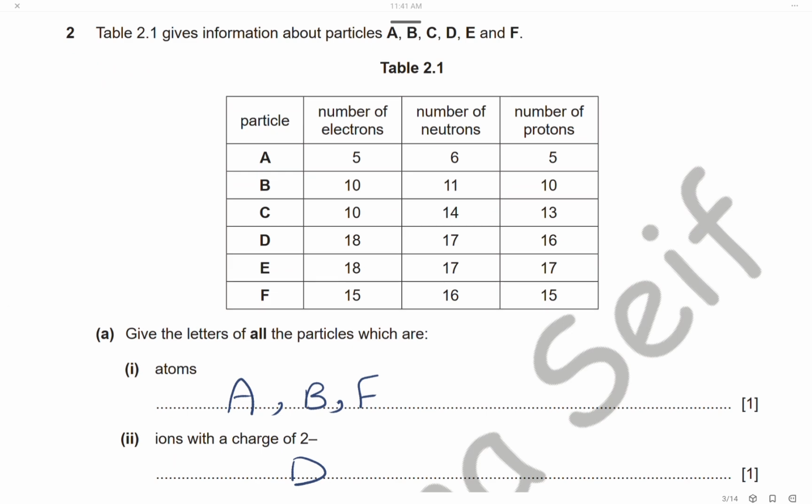Question 2. The table gives information about the particles A to F. Give all the letters of the particles which are atoms. Atoms are neutral, and that means that the number of electrons equals the number of protons. So we will search for all the particles that have the same number of electrons and protons. We have here particle A, 5 electrons, 5 protons, so A is an atom. Then B, 10 electrons, 10 protons, also B is an atom. Finally F, 15 electrons and 15 protons. So A, B, and F are atoms.